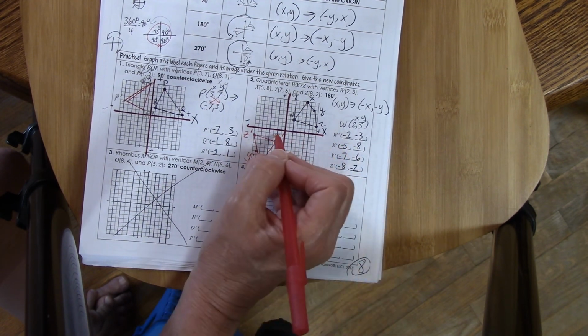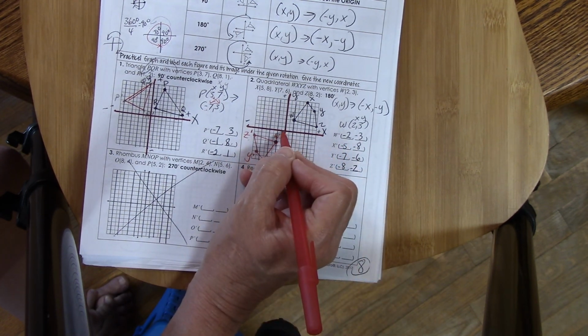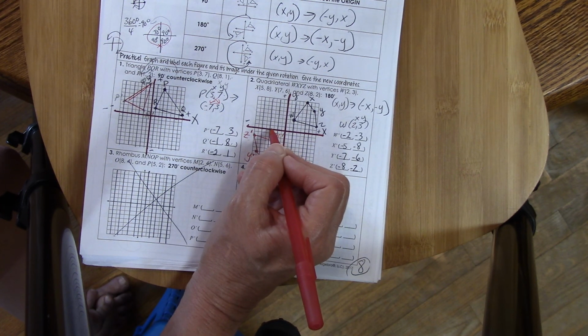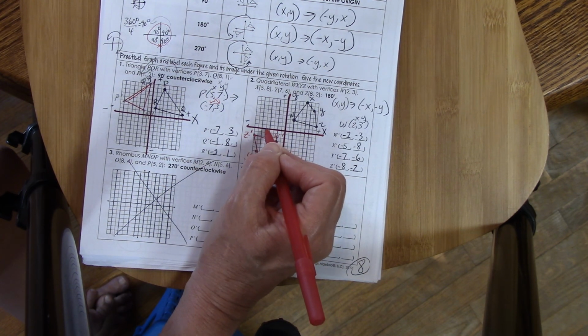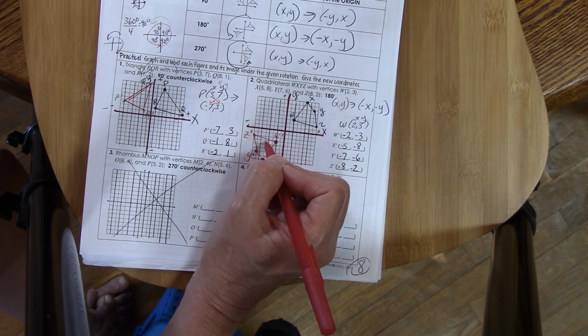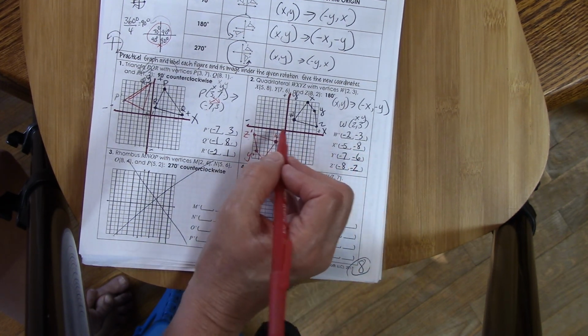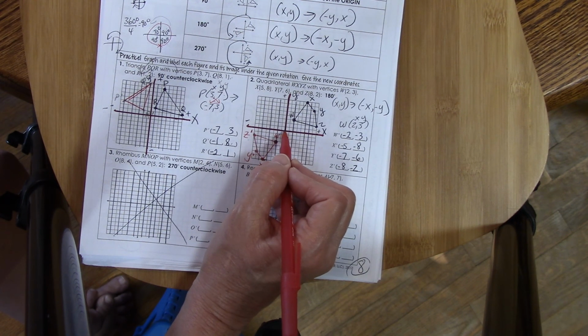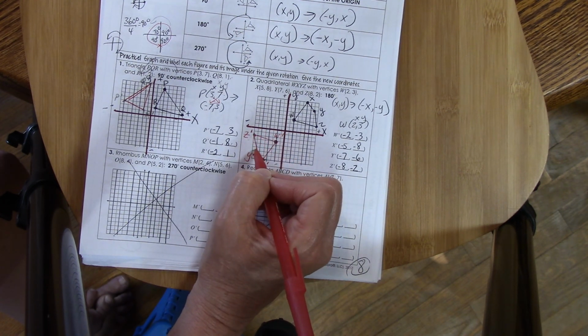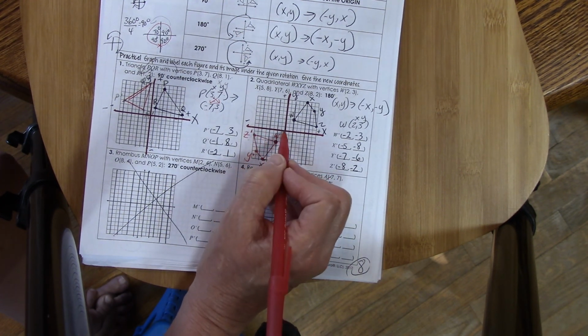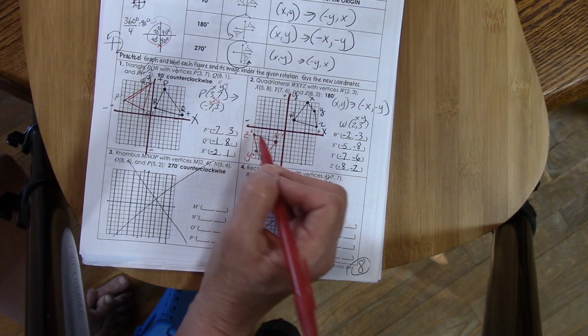Okay? X prime is at negative 5, negative 8. Y prime is at, if you count this, it's going to be negative 7, negative 6. And Z prime is at negative 8, negative 2.